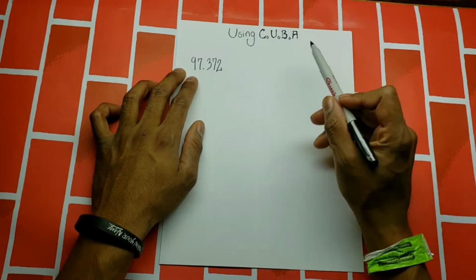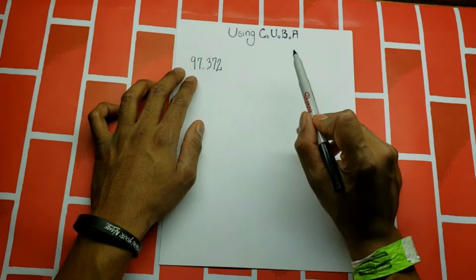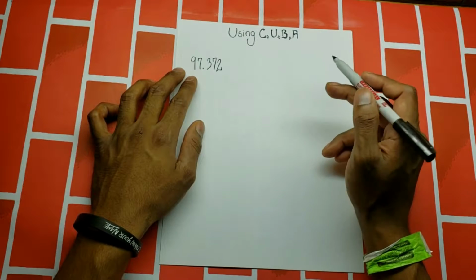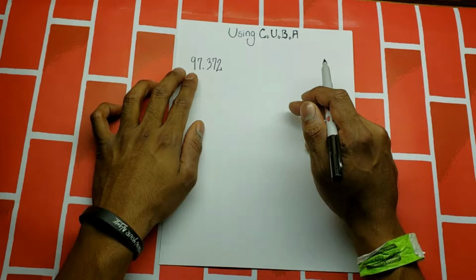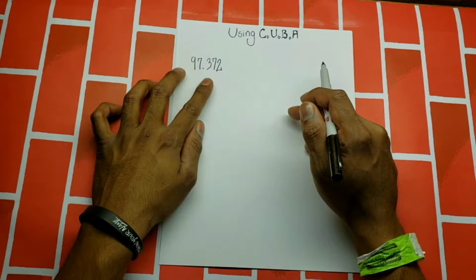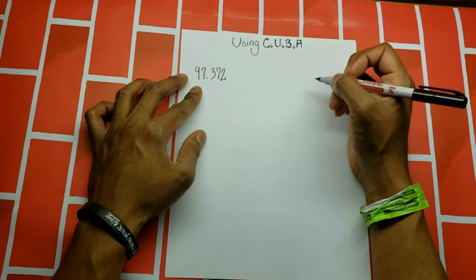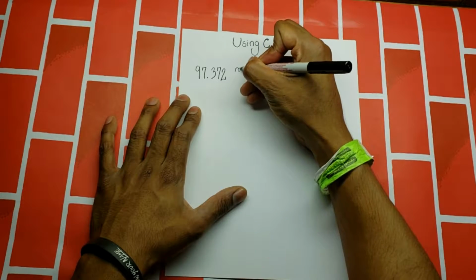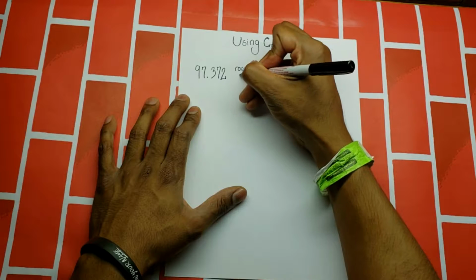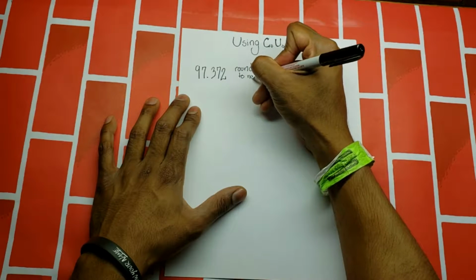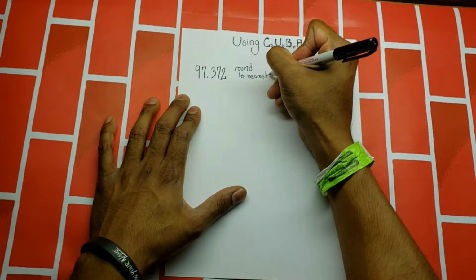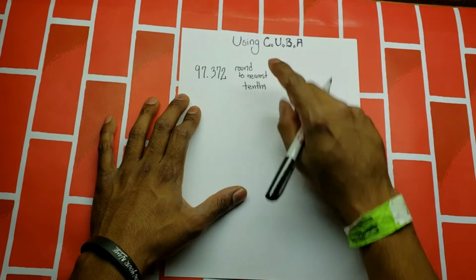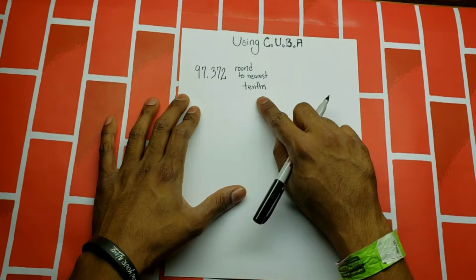So the first step of C.U.B.A states to circle the value that is mentioned, the place value that is mentioned and that we will focus on. So I have the number here, which is 97 and 372 thousandths. I want us to today round to the nearest tenths. Tenths and not 10. So it's very important that students pay close attention to the value asked.